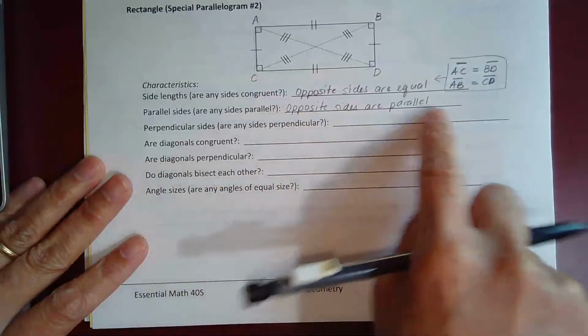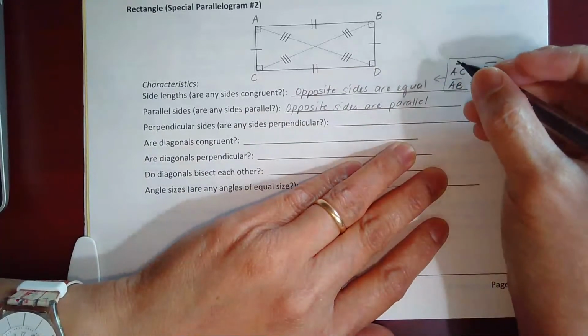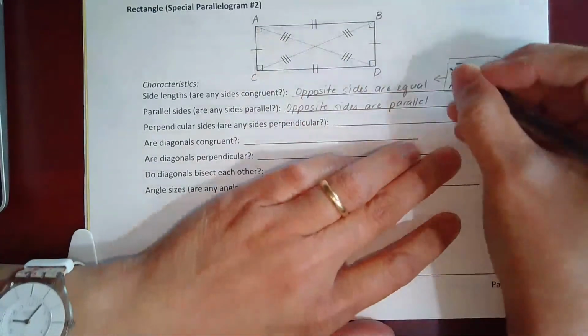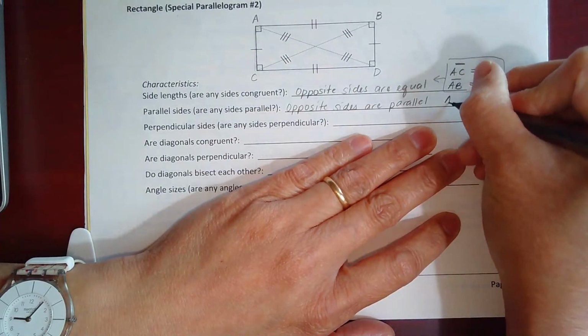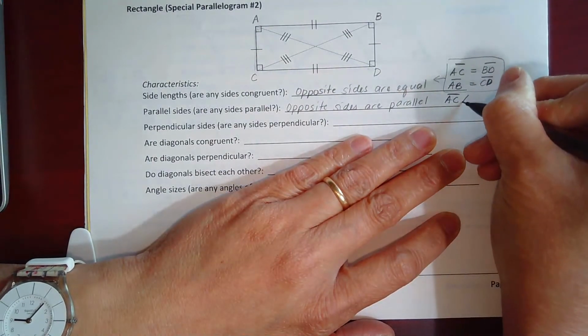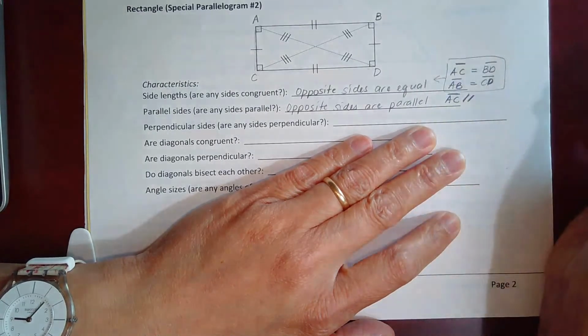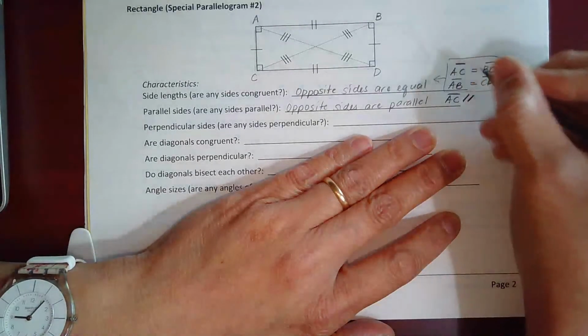Instead of writing all of these things, we can say line segment AC, with a bar on top, is parallel to BD. This is the symbol for parallel. As you can see, it's like two lines that are parallel to each other, which makes sense.